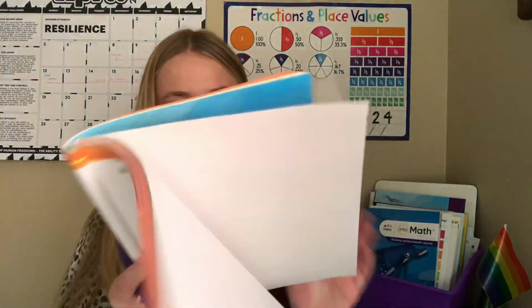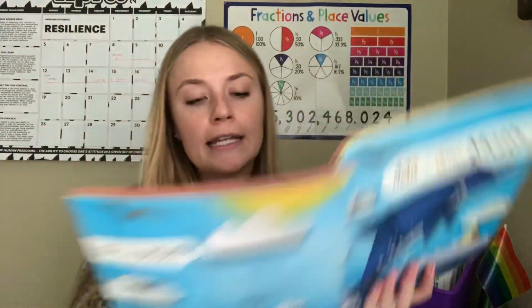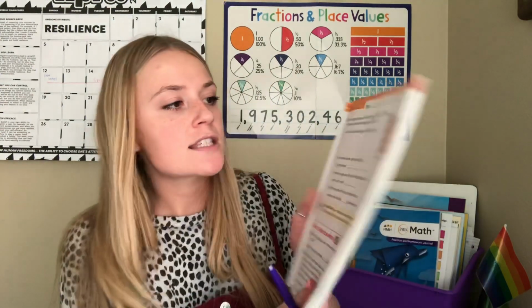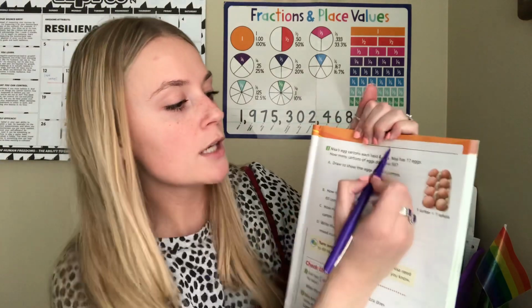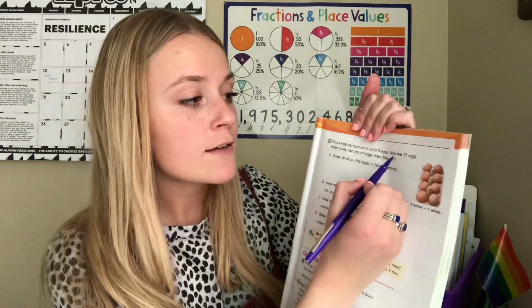Okay, next page. Number 3. Nisa's egg cartons each hold 8 eggs. Nisa has 17 eggs. How many cartons of eggs does Nisa fill? Part A says draw to show the eggs in Nisa's cartons. So I'm going to go back to my question and circle what I need to find and the information I'm going to use.